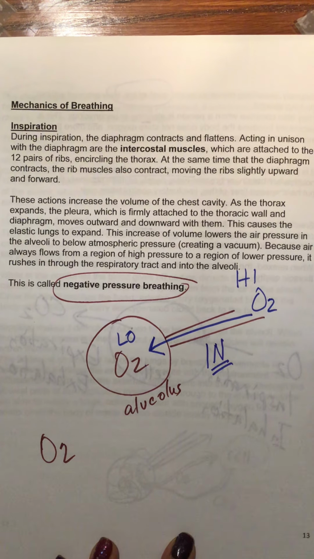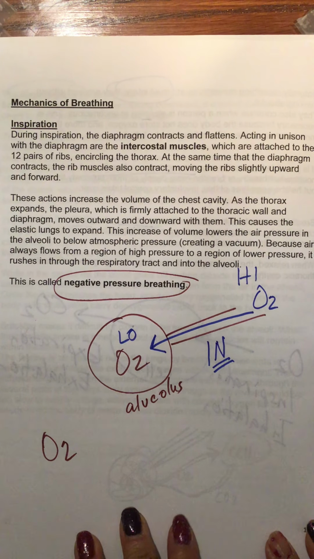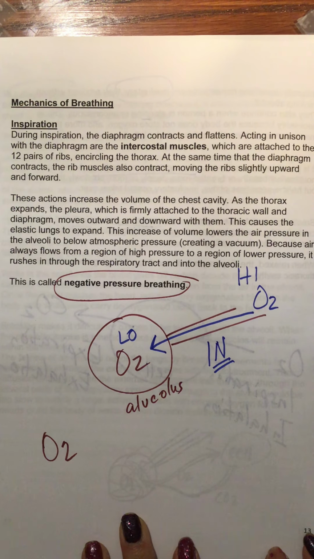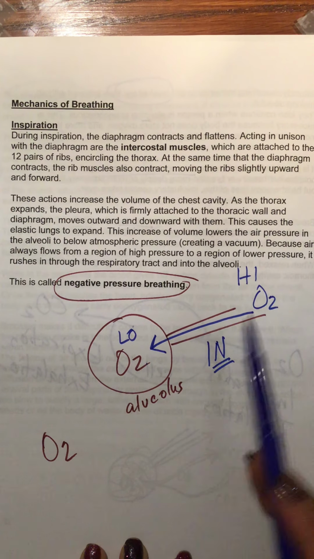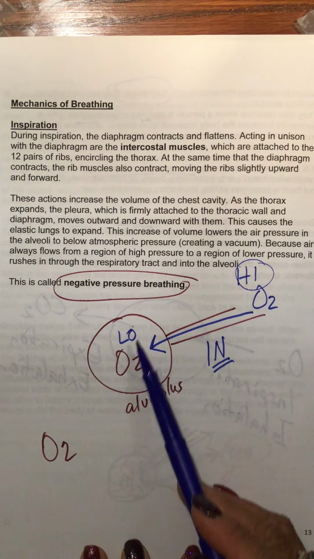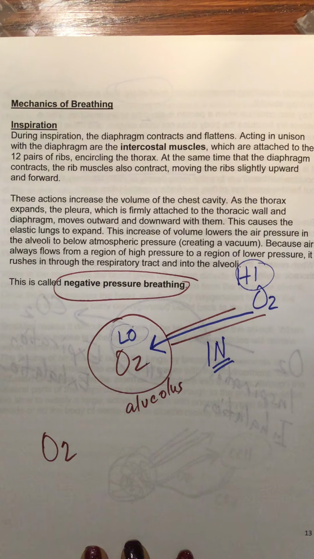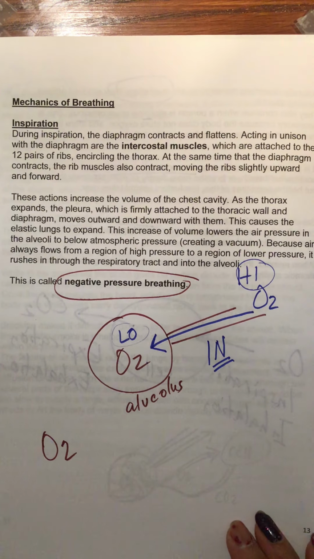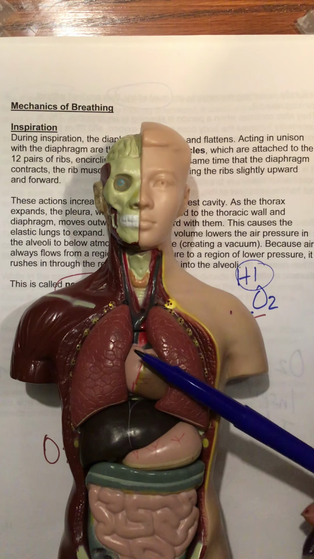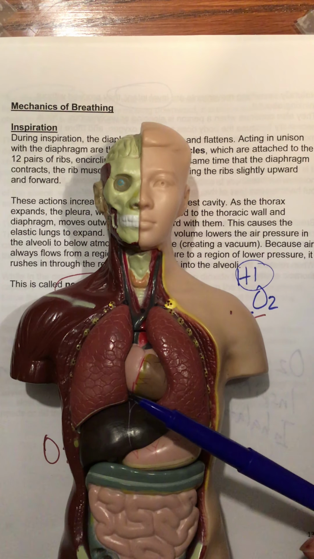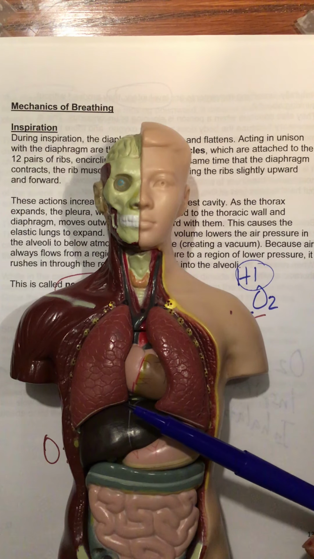So negative pressure breathing is basically the atmospheric pressure moving into the lungs' alveoli because of the high pressure outside and the low pressure in the lungs. As you breathe out and empty the lungs, this creates a temporary vacuum.